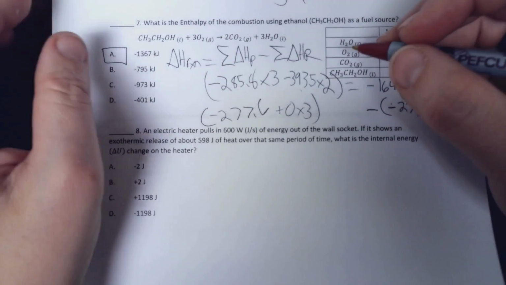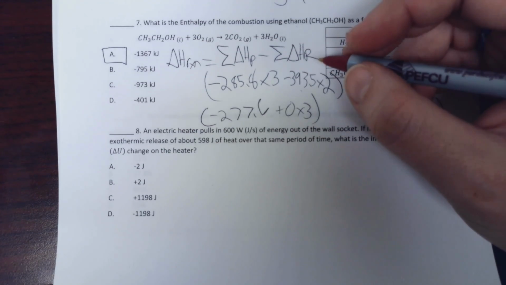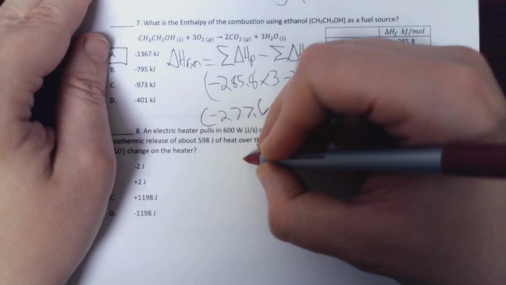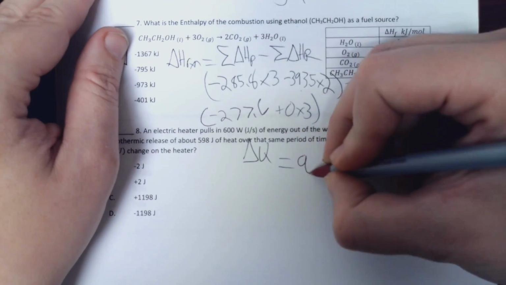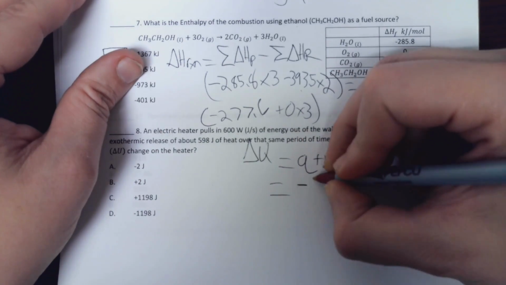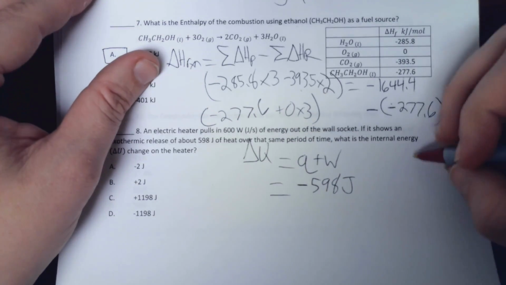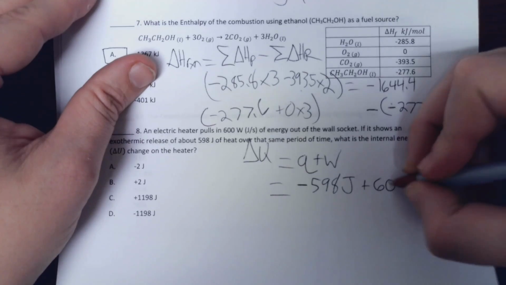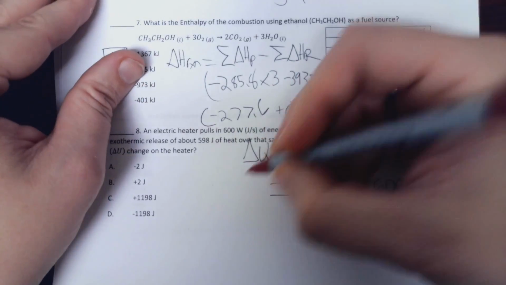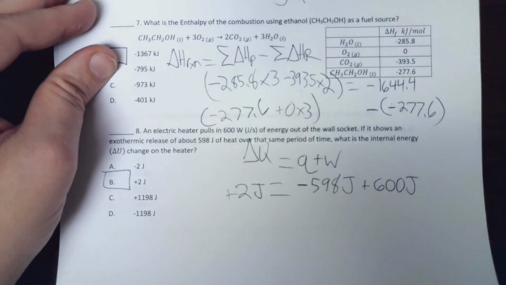An electric heater pulls in 600 watts, joules per second, of energy at the wall socket. It is shown an exothermic release of negative 598 joules of heat over the same period of time. What is the internal energy change? So delta U equals Q plus W. Well, it gives off an exothermic release, this means joules of heat. And if it absorbs 600 joules of energy, the answer should be positive 2 joules. Positive 2 joules.